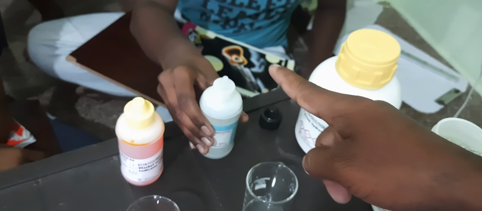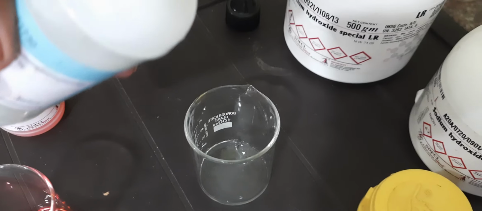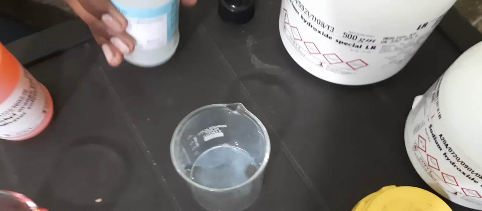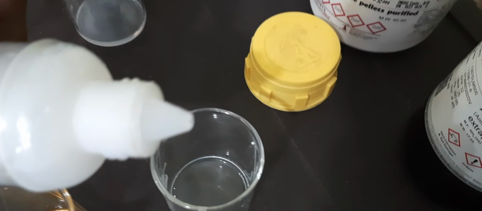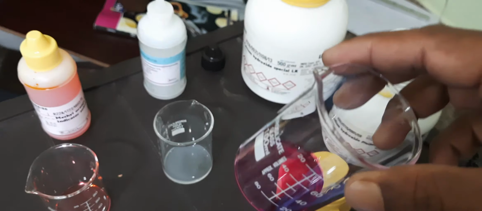Okay. Next we will test with phenolphthalein. Tell me, before that, what is the color of phenolphthalein? Colorless. So now put 1 or 2 drops of phenolphthalein in acid. Okay. Of course, it is colorless. No color is formed. Okay. And next, 1 or 2 drops of phenolphthalein in base. So surprisingly, it is pink color.